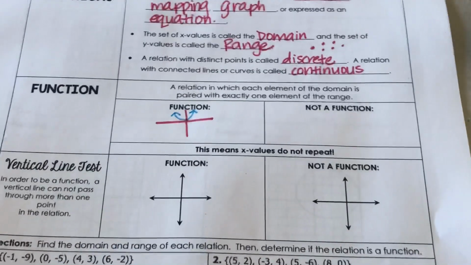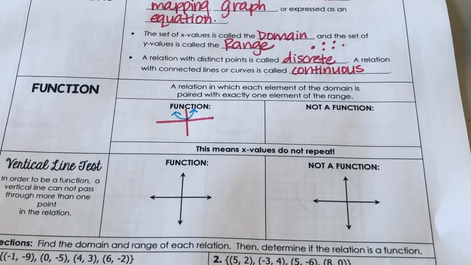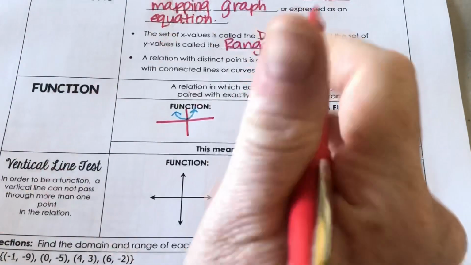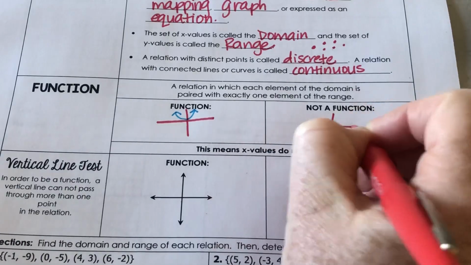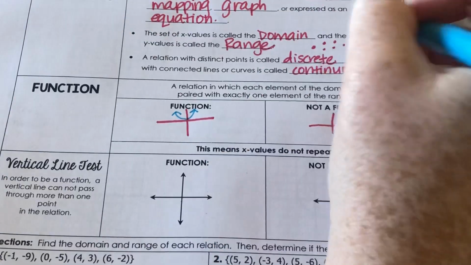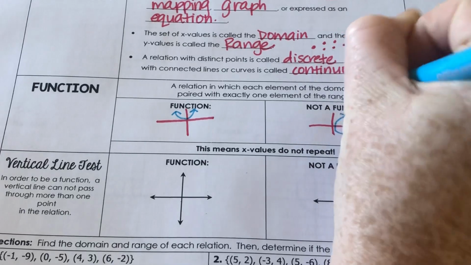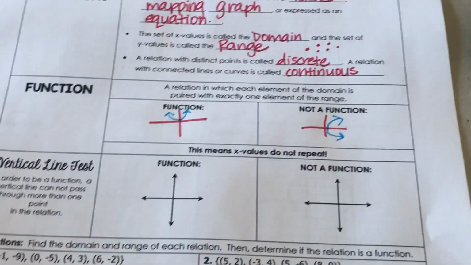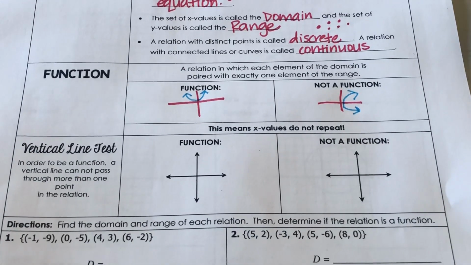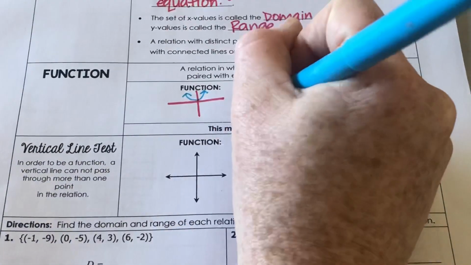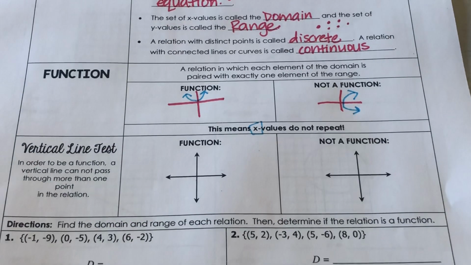Okay, and we'll show you how to figure that out. But for example, something that's not a function would be if you had a parabola in a C shape, not a U shape. Okay, that's not a function. All right, so your x values cannot repeat.